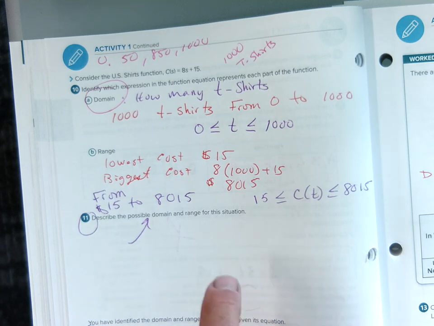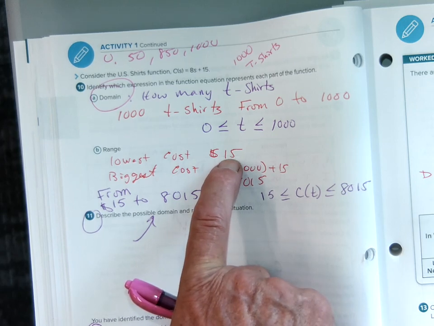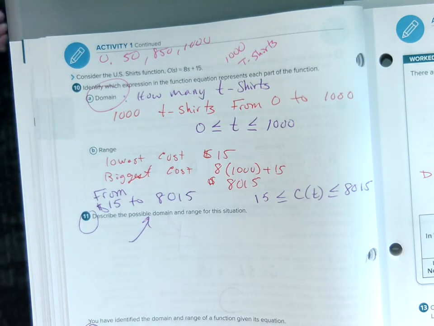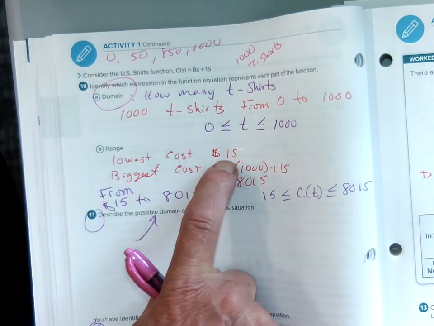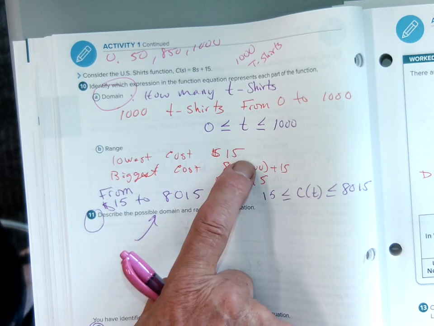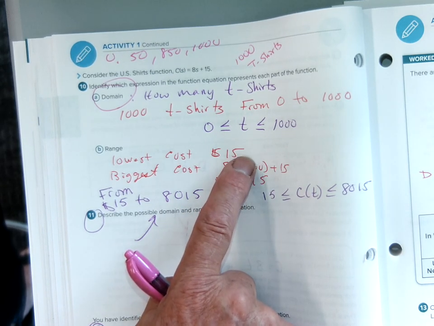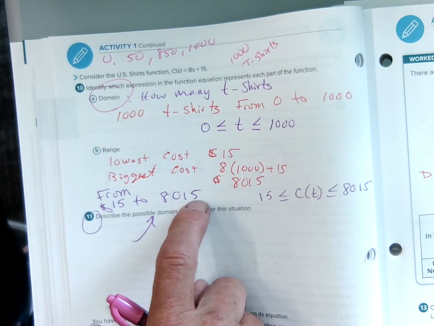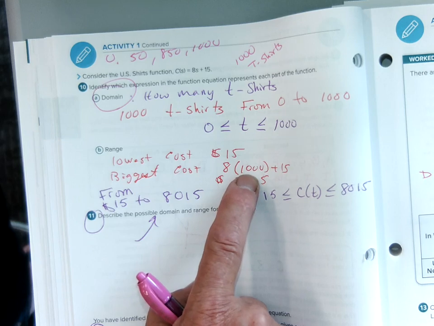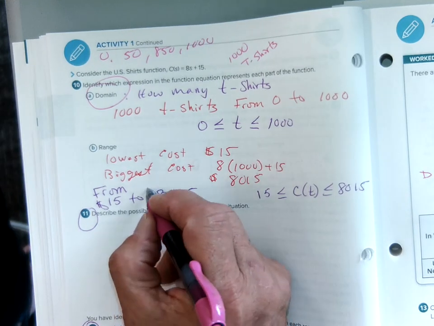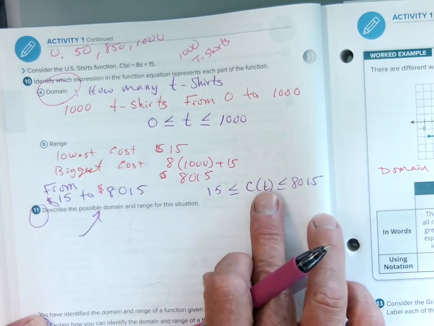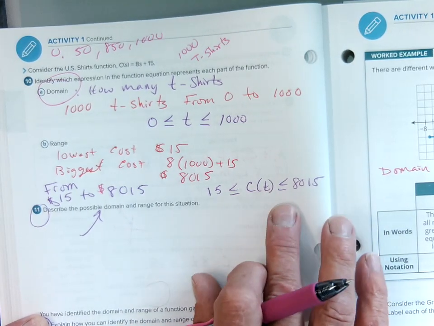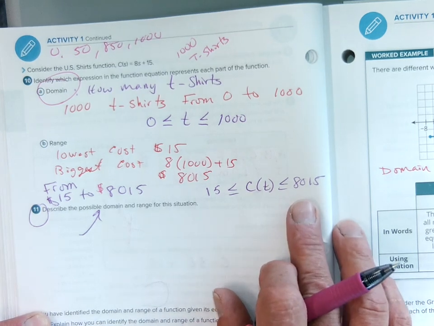Well, range is the cost. So the lowest cost is $15. If we don't make any t-shirts, we take the day off and go home, so our cost would be $15. But if we make t-shirts, it's going to cost us. It might cost us $100. It might cost us $300. It might cost us all the way up to $8,015, because the most t-shirts we're going to make is 1,000. So our cost is anywhere from $15 to $8,015. That's the verbal way, or if you want to write it in set notation, our cost is greater than or equal to 15, but less than or equal to 8,015.